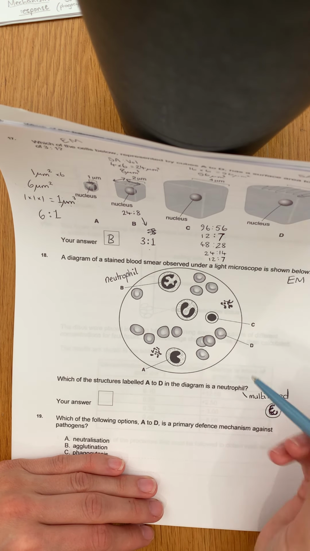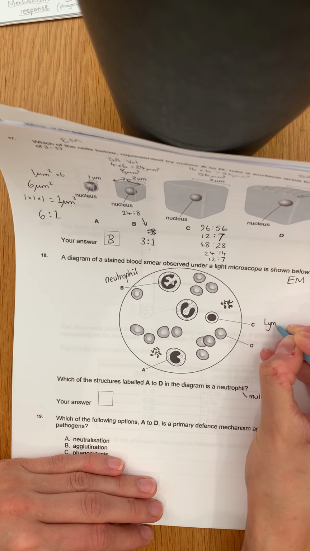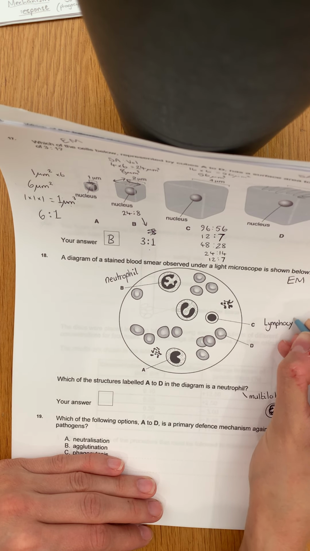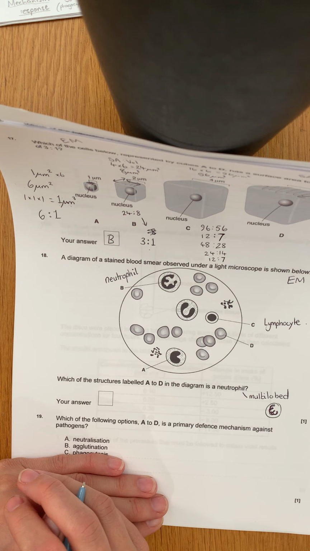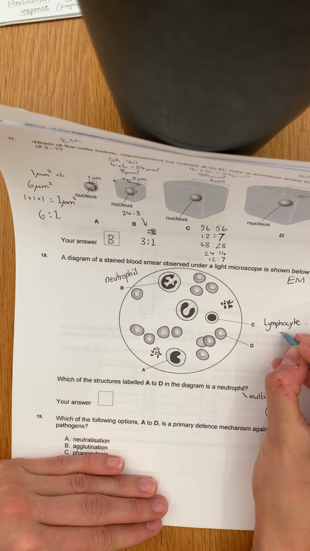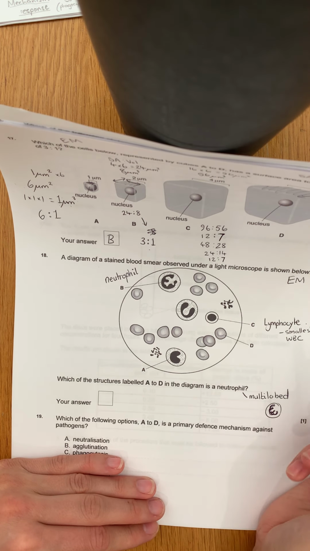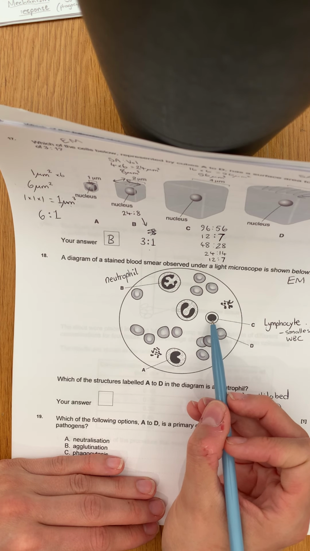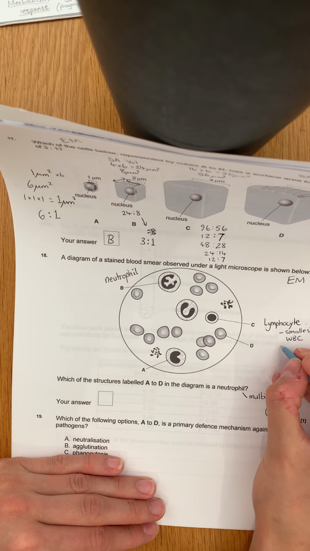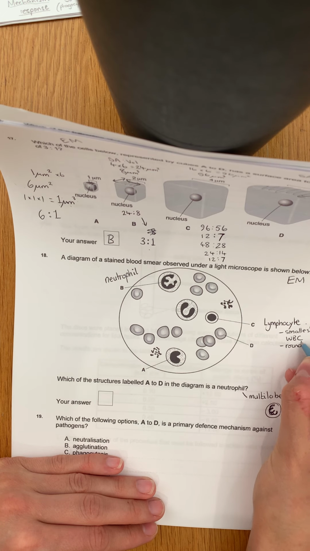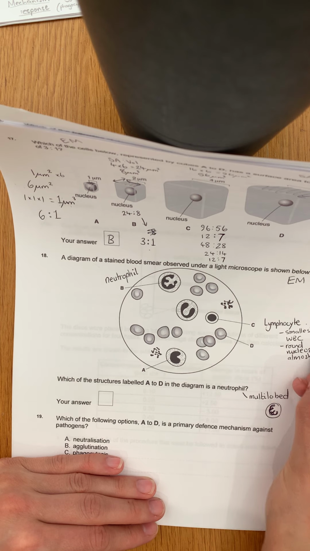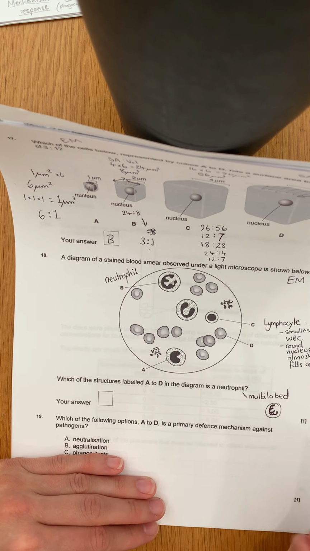C, this one is going to be a lymphocyte. Okay, it's the smallest type of white blood cell, and it has a very round nucleus which almost fills the whole cell. So that's a lymphocyte.